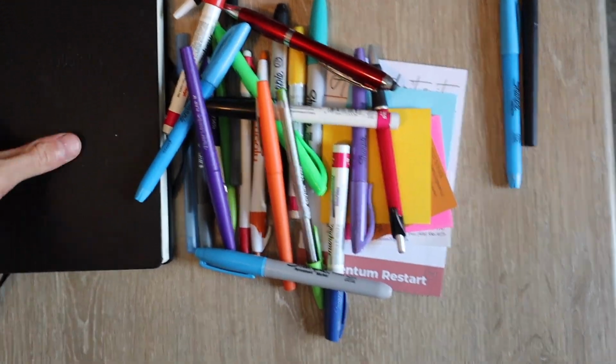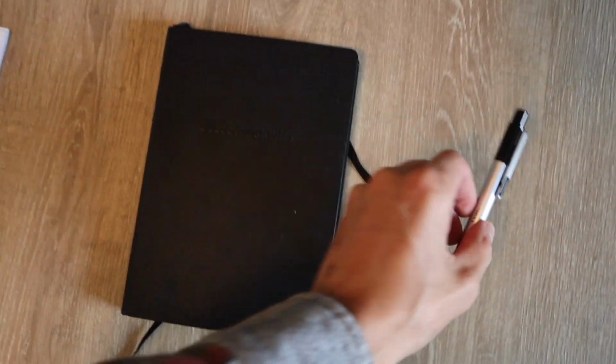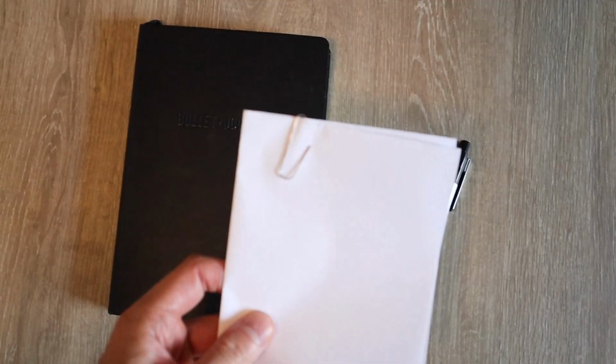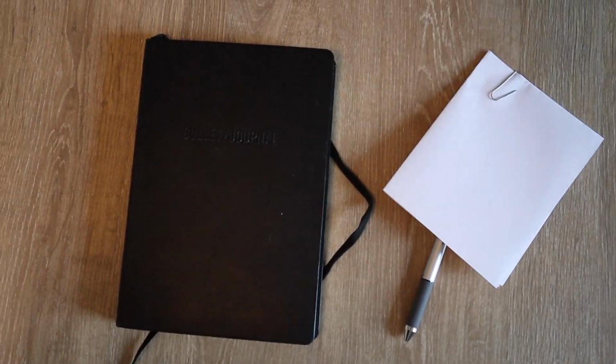You don't have to buy more supplies, you don't have to watch more videos. You can turn this off, get a piece of paper, grab an empty notebook, grab a pen and start rapid logging and just try it out. And after that you can add on some collections or do a weekly log and build it out from there, with each step of the way asking yourself, is this working for me? Is this what I want?